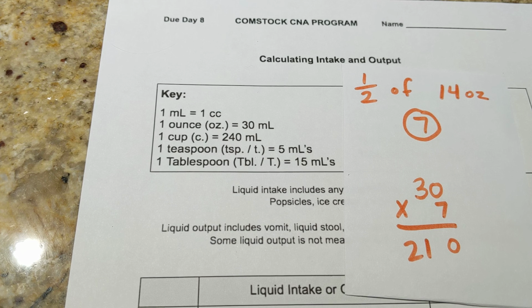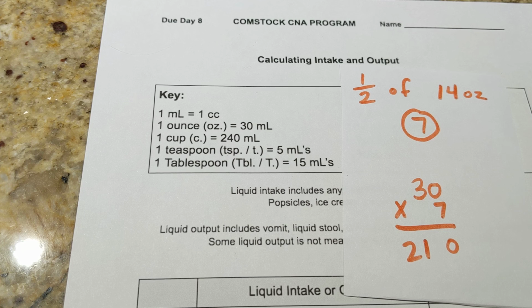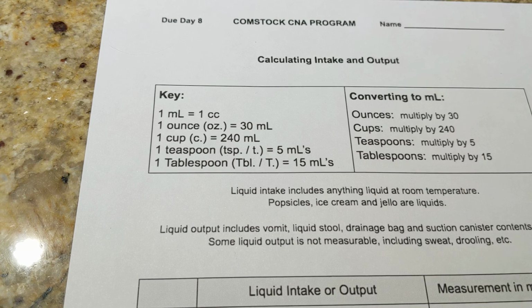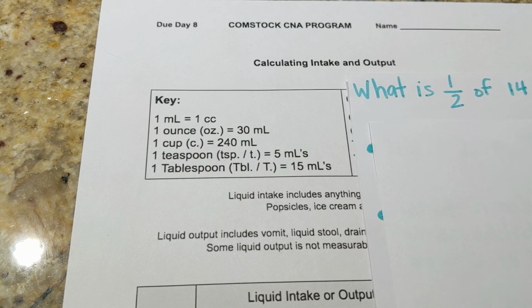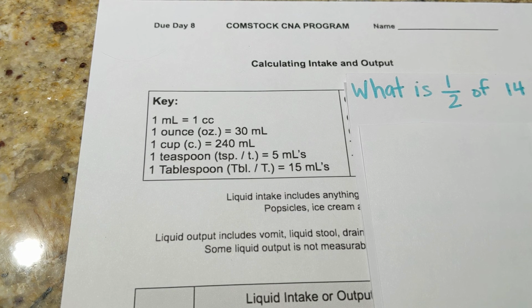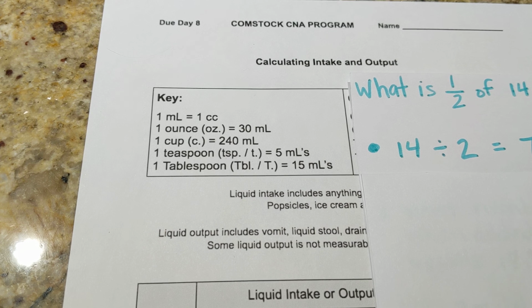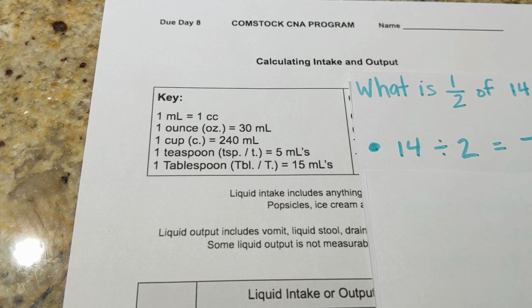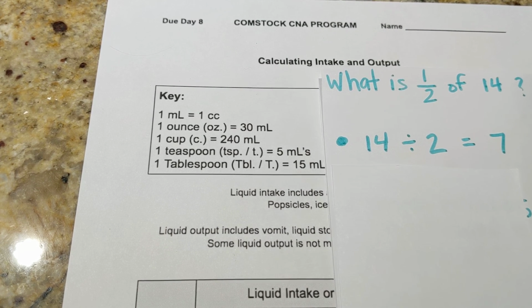But what if we didn't know what half of 14 is? And I do get these kinds of questions. So let's talk about how we figure out what half of something is. In this case, we would be wanting to know what is half of 14. A couple of easy ways that you can do that. The first thing is you could just do it on a calculator. What is half of 14? It's going to be 7.